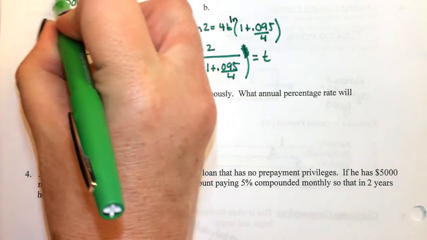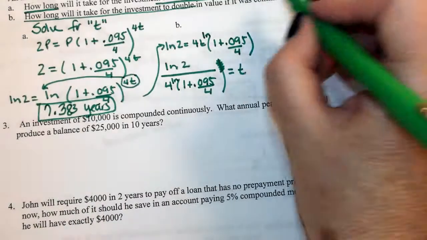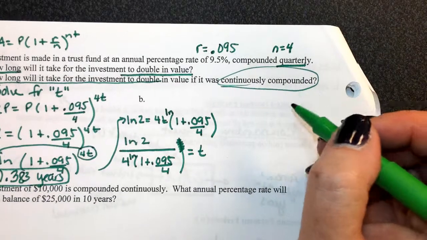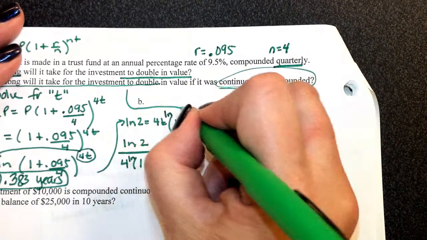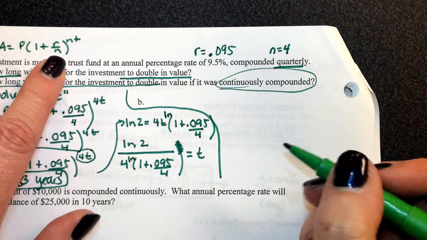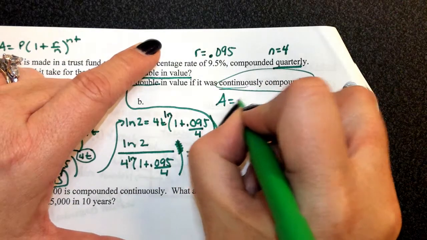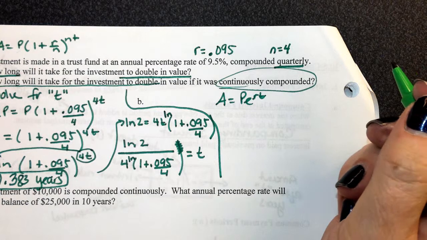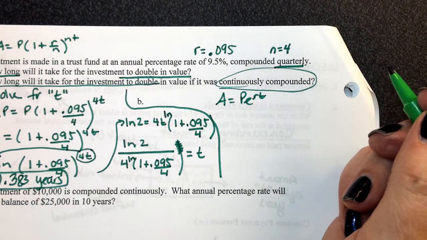Okay. So now let's take a look at B. How long will the investment take to double in value if it's continuously compounding? So if I'm continuously compounding, which formula am I going to use? I'm no longer going to use this P times 1 plus r over n. I'm going to have to use my PERT formula. Anytime they say continuously compounding, you're going to use PERT.